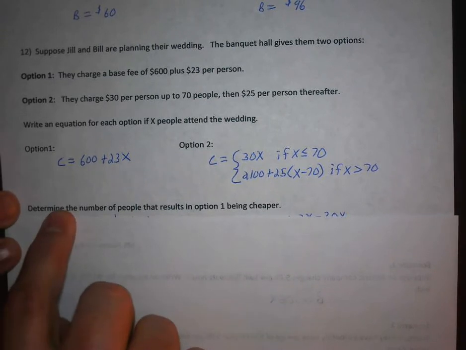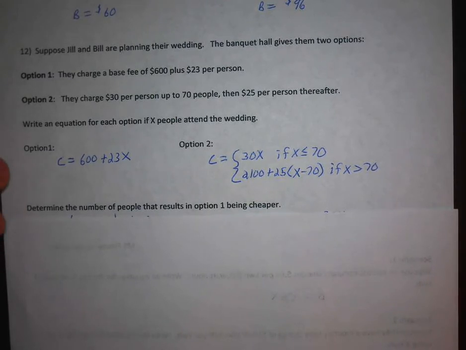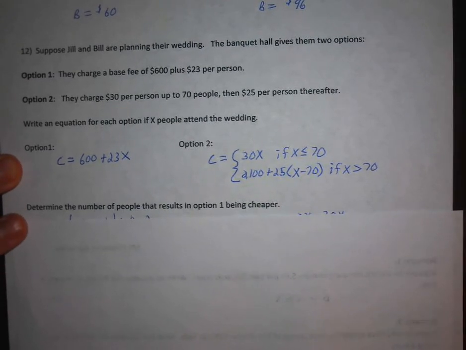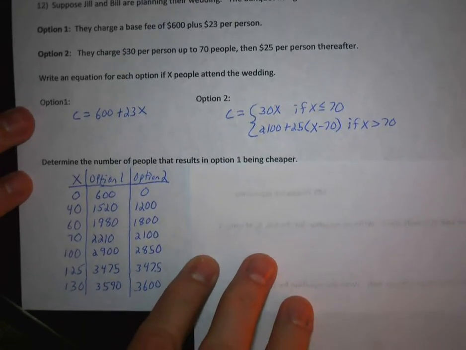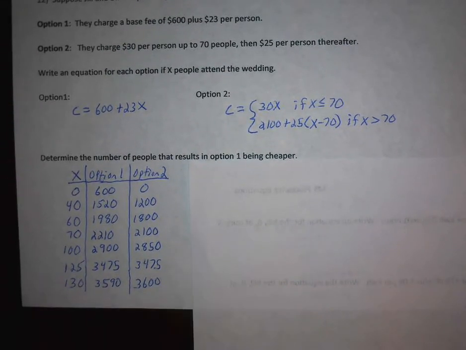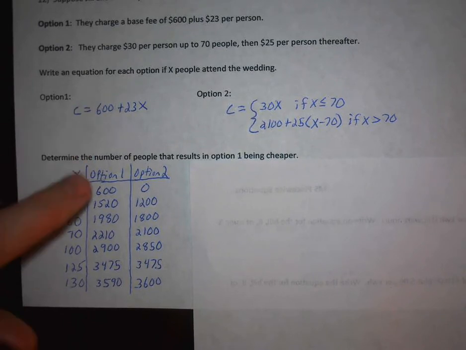Okay, the second part, determine the number of people that results in option 1 being cheaper. So one thing you can do, the longer way to do it, is use your calculator or just substitute in a bunch of values. If 0 people came, option 1 would cost you $600 because that was your starting value.